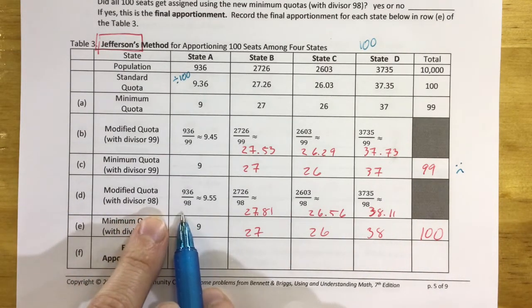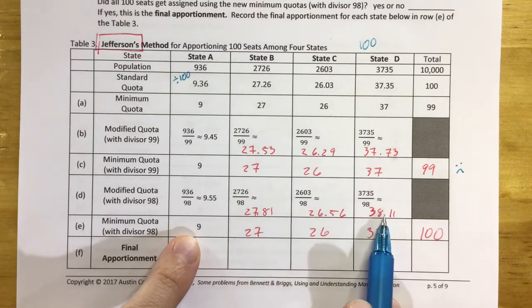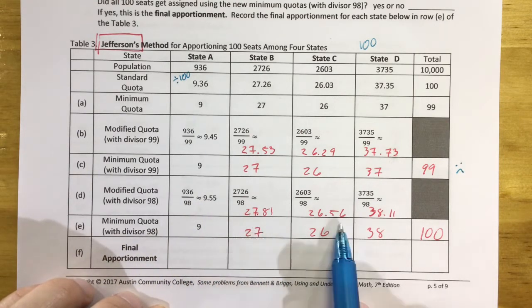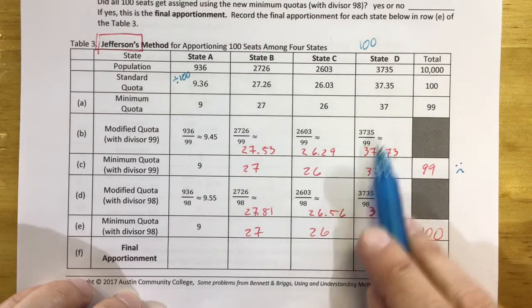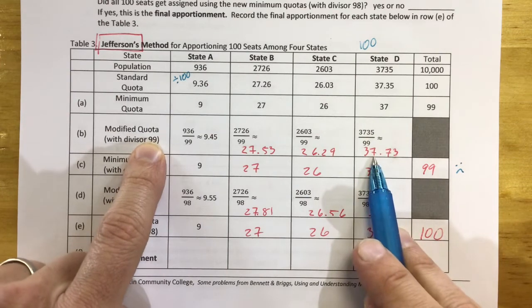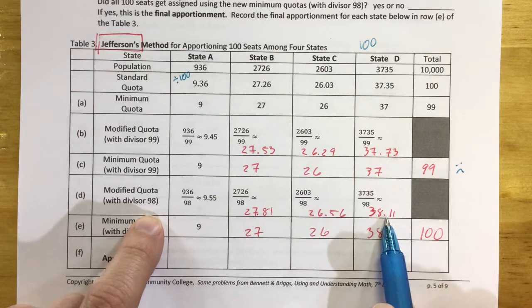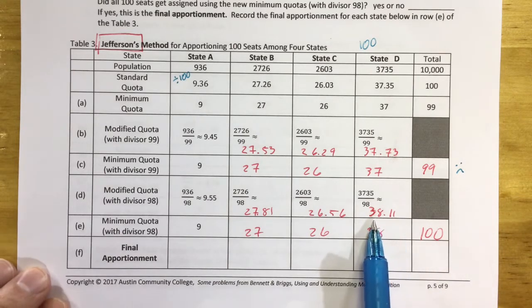Okay, so we divide by 98, we now get 9.55, we get the 27.81, and so on. Now take the whole numbers: you're going to take the 9, the 27, the 26, and a 38. But this is the spot where you notice a change. It used to be 37. Up here it was 37. After using 99, it's still 37, but using 98, this one is actually giving us back a number that has moved up into the next amount. I guess the decimal carried over, so now we're at 38.